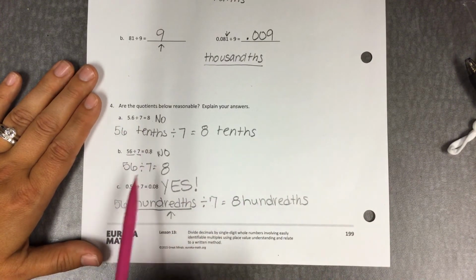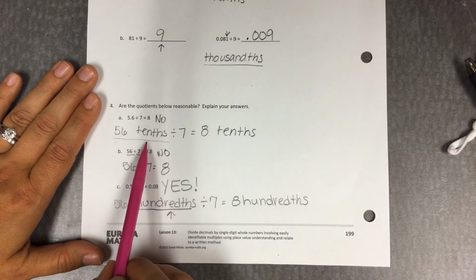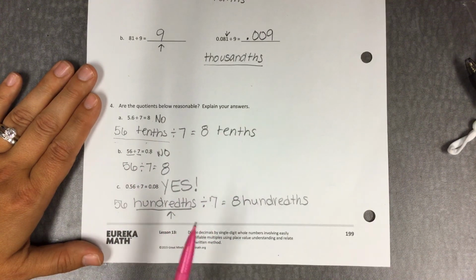So if in doubt, whenever you see something like this, you can rewrite it without the decimal using that label, and then that will help you to come up with what the answer is.